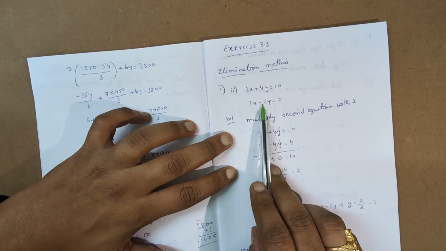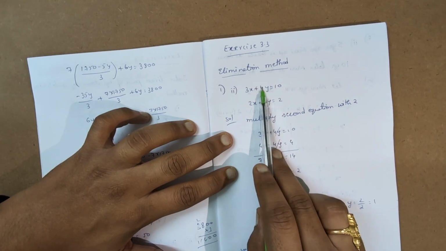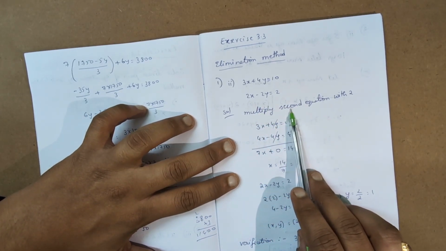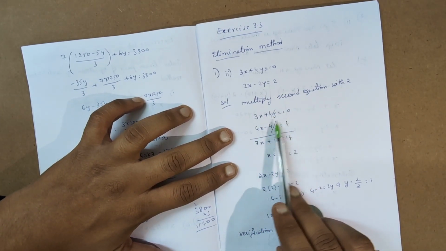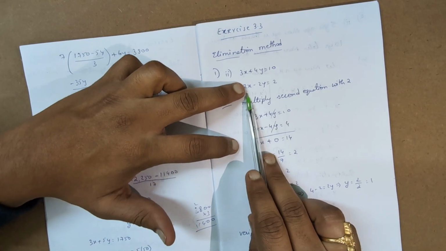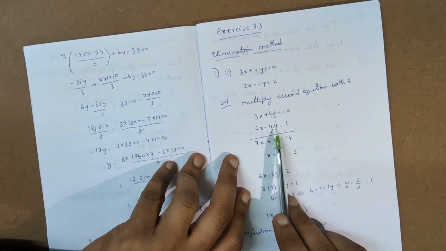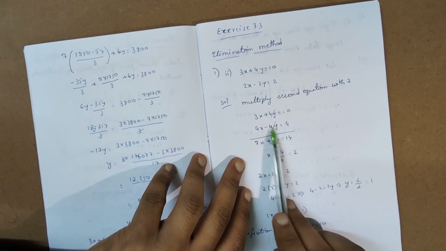So if you multiply this equation with 2, definitely it will become 4y. Correct. So for this case, I'm multiplying the second equation with 2. It will become 3x plus 4y equal to 10, and 2 into the second equation: 2 into 2 is 4x, 2y becomes 4y, and 2 becomes 4. So what I'm doing is adding both the equations.